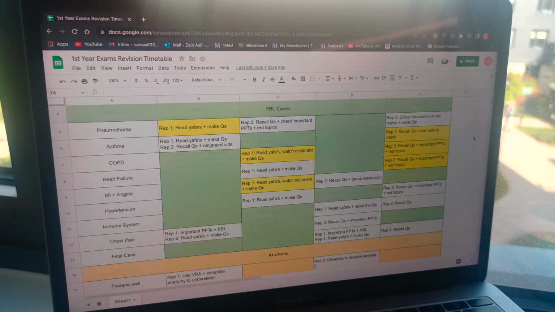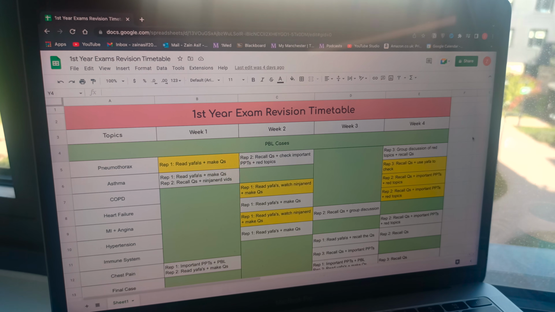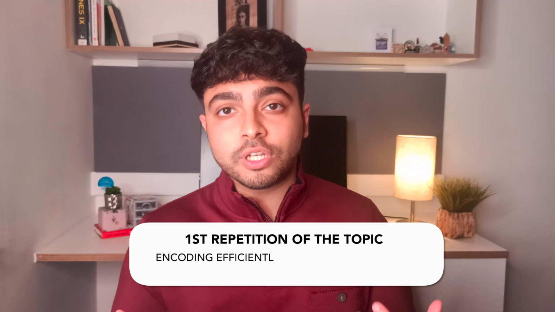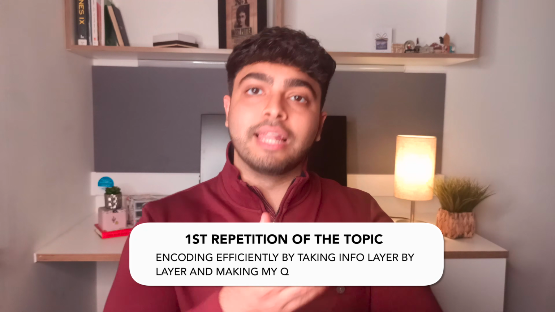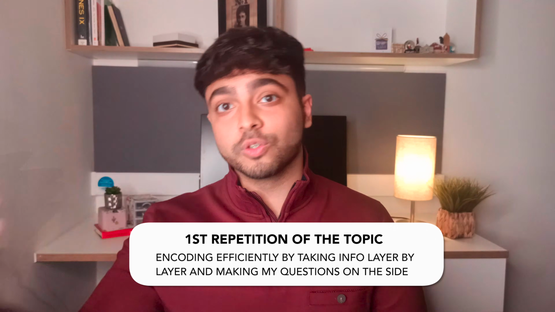As you can see from my timetable, the way I revise at each point differs because each topic has to be approached in a different way. At the first repetition, my focus is understanding. My main focus is always going to be encoding efficiently, trying to take that information in layer by layer, and then side by side make my questions the ones that I'm going to use for future revisions.